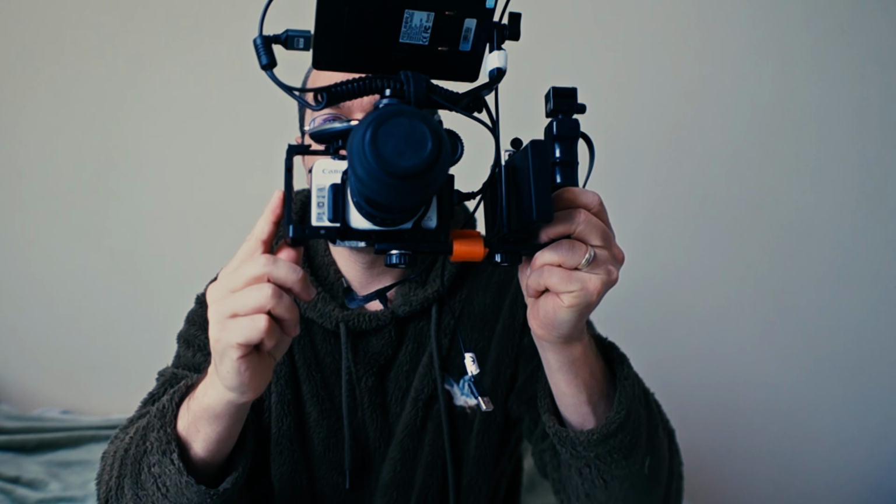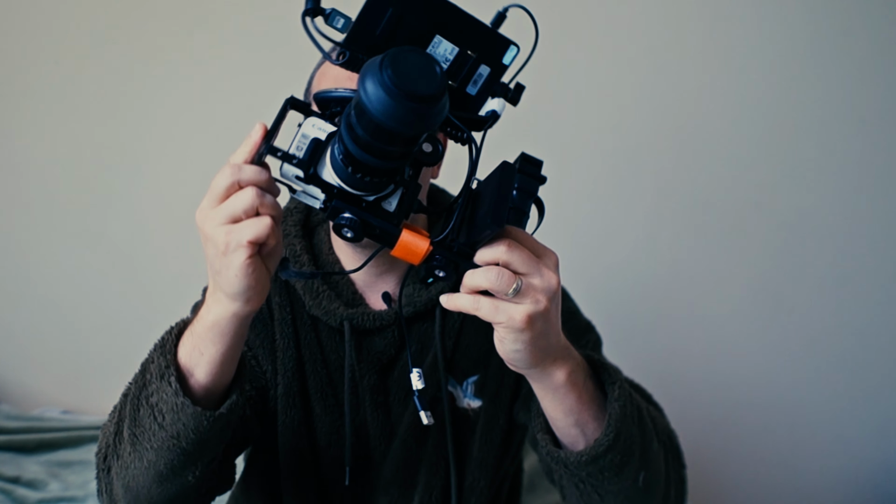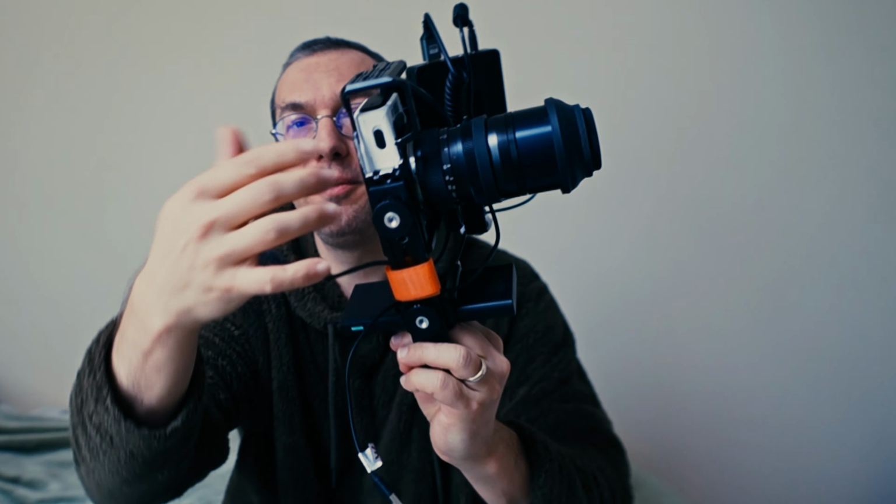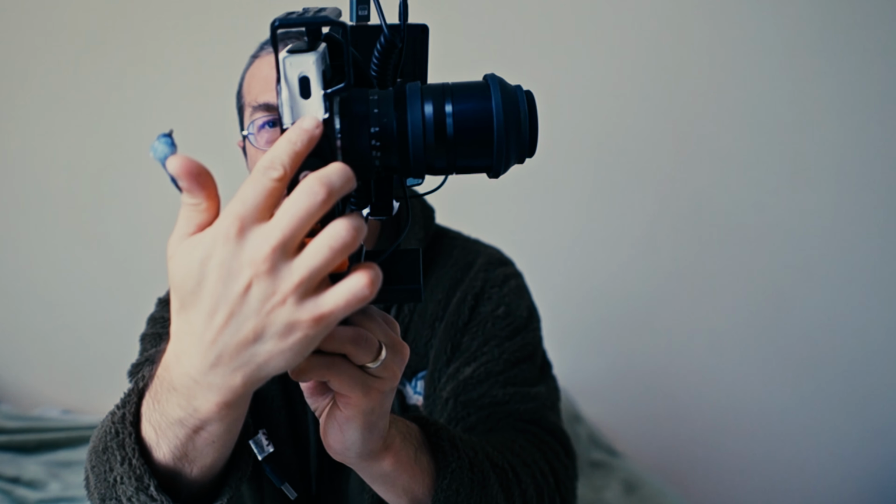Now, it's for the Sony Alpha 6000 series, so this I cannot recommend to you. I can only recommend it if you are somebody who can modify things, if you are somebody who can cut things, because this needed a lot of modification. First modification, the big one, look at here.